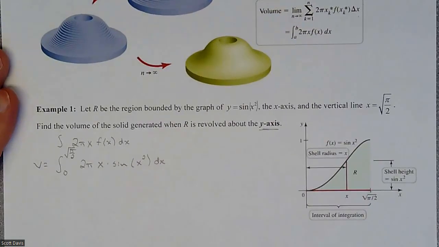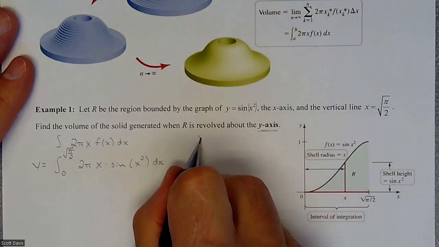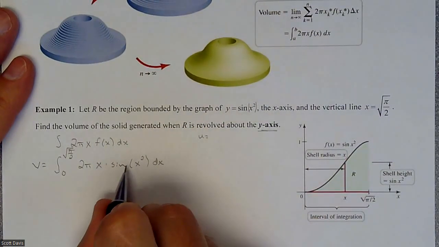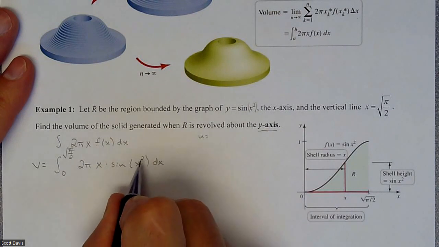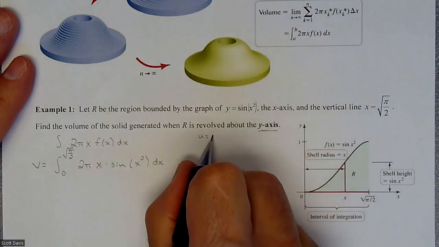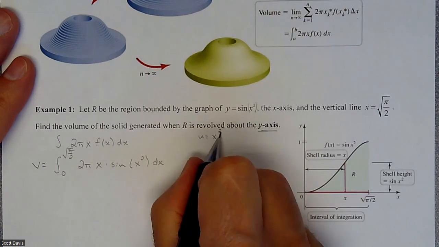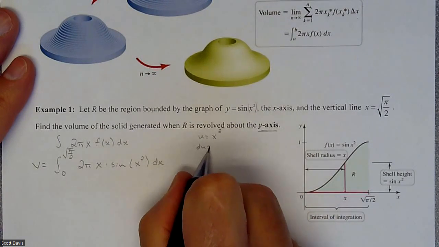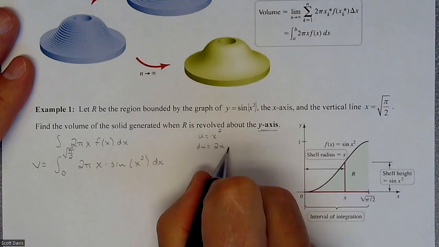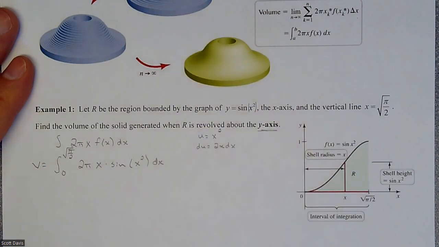All right, so we have a u substitution situation because we have a trig, and trig is always a chain rule, and we have an x squared. And so if we let our u equal x squared, our du is going to be 2x dx.